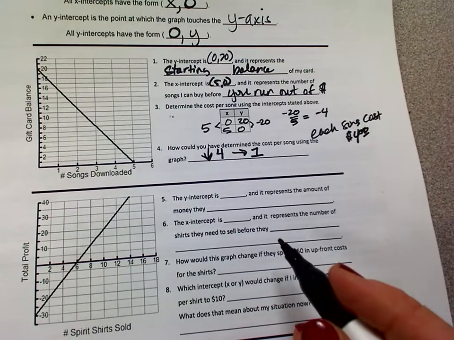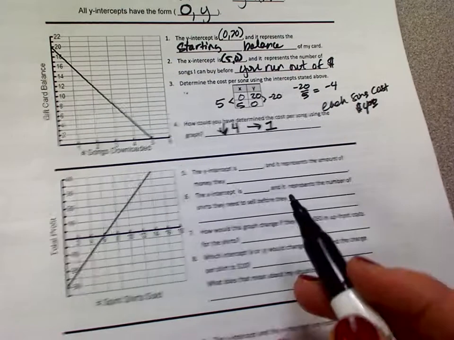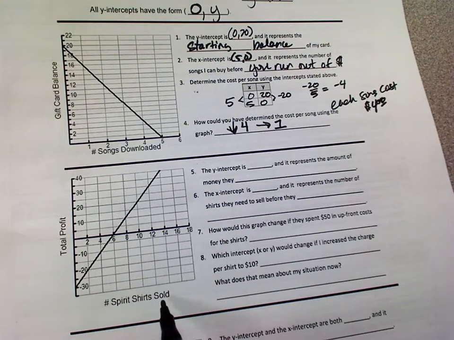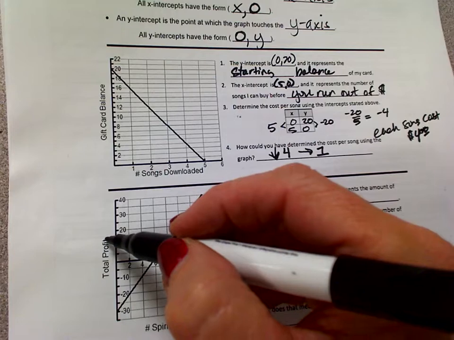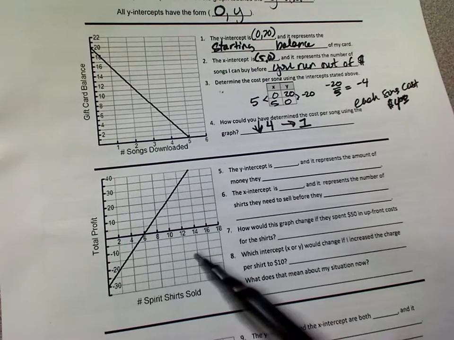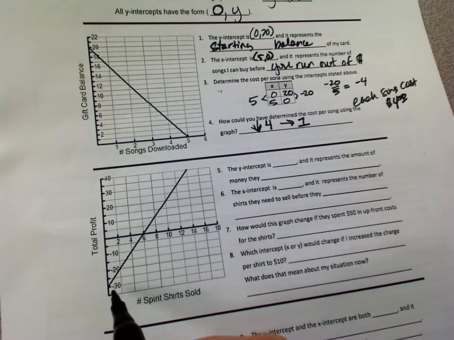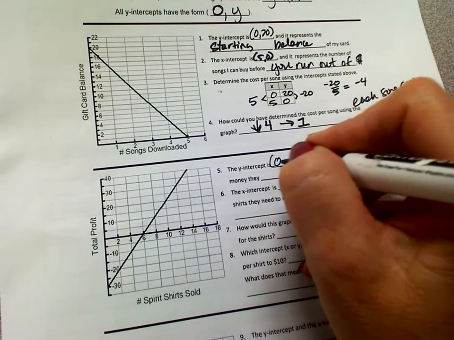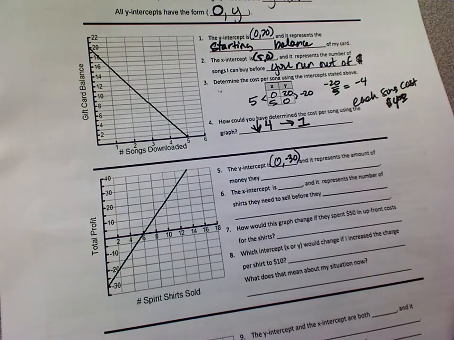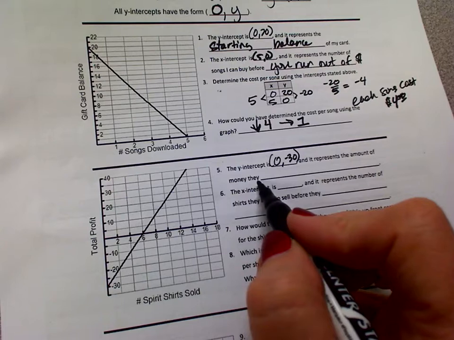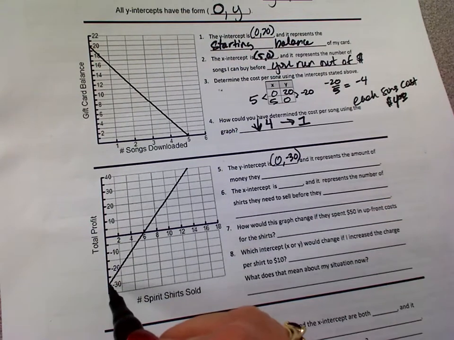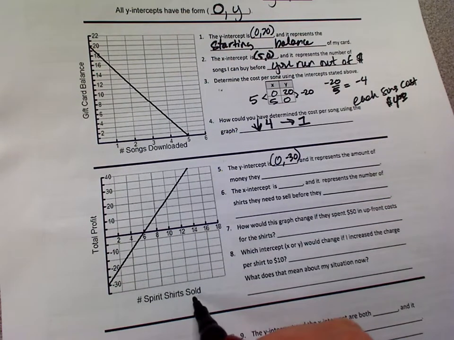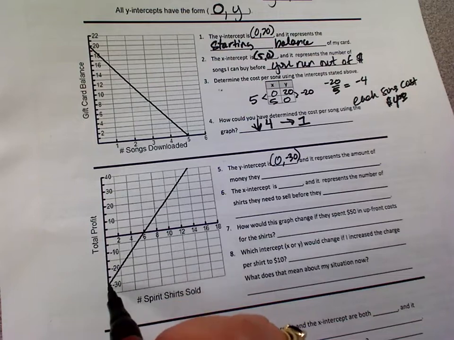Okay, let's just do one more together. In this situation, we have the number of spirit shirts sold and the total profit. This is a little bit different. If you look at the y-intercept, it is (0, -30). Now, that represents the amount of money they, what? The number of spirit shirts sold, the y-intercept, total profit.